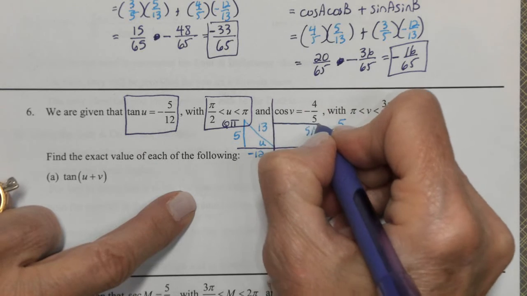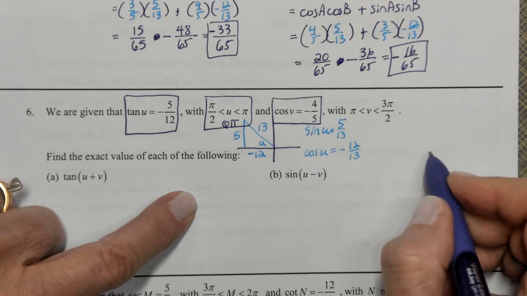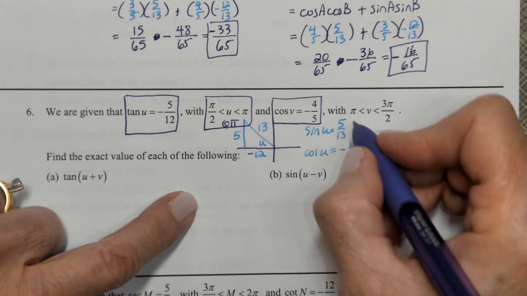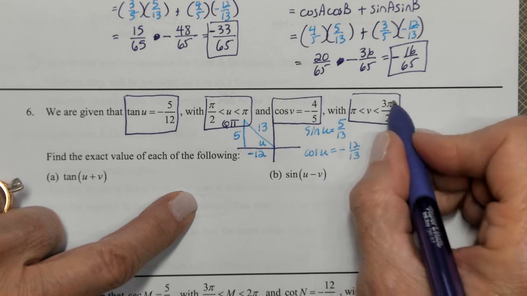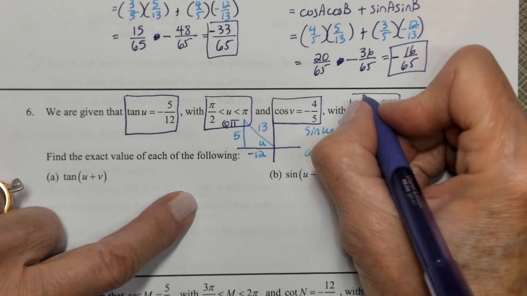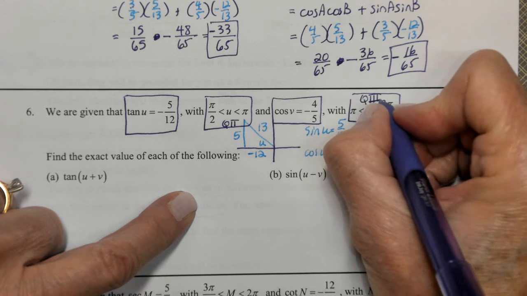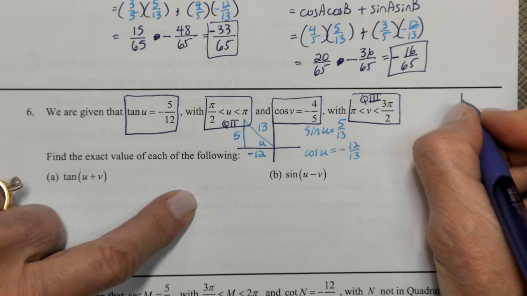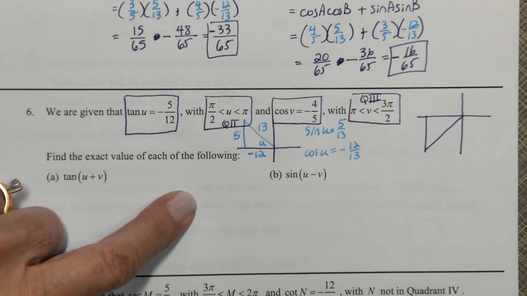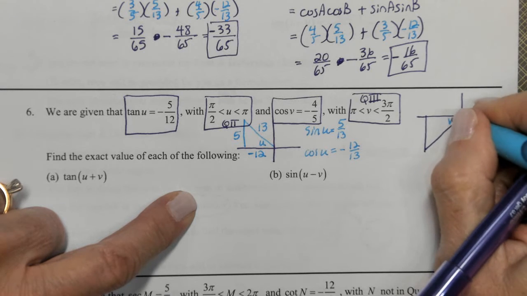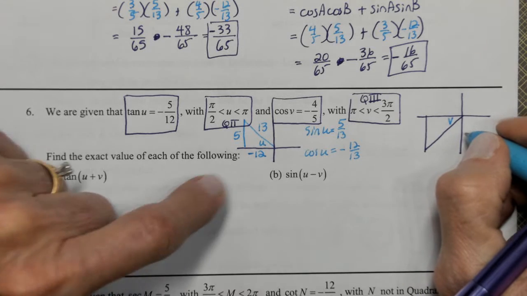We have cosine of V is negative 4/5 with V between pi and 3pi/2. Well, that means V is in quadrant 3. So let's draw V over here in quadrant 3. Okay.